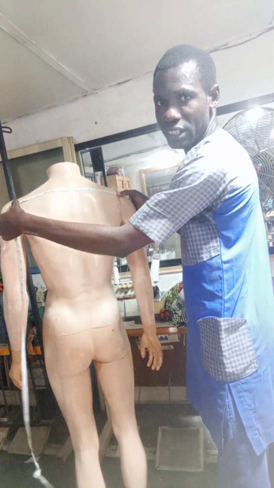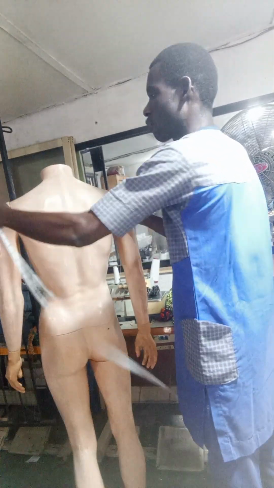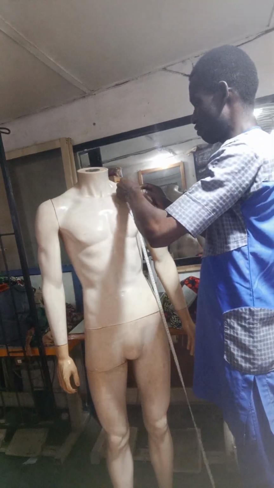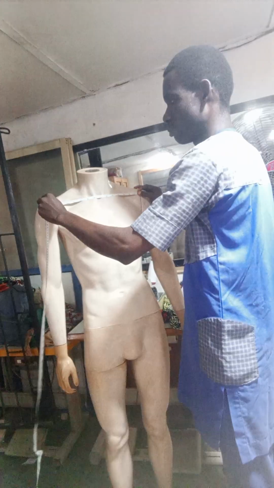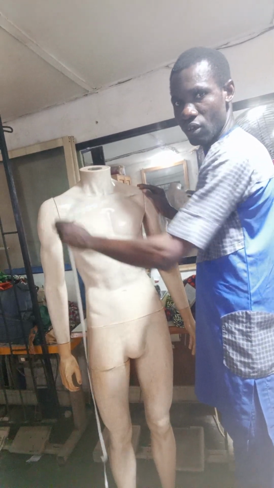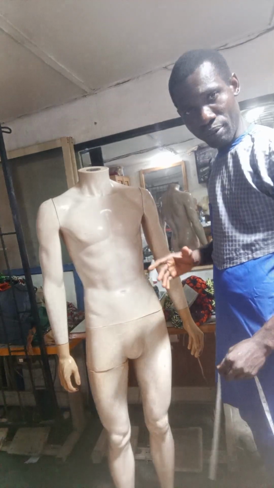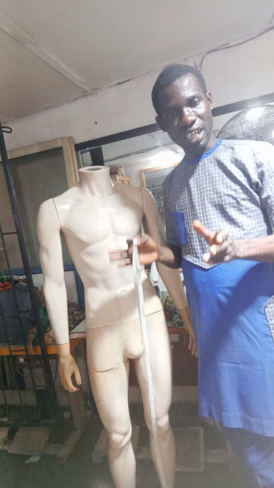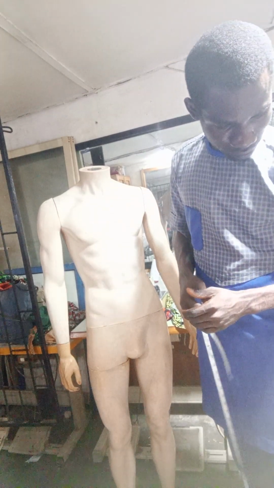Now the across front width, you have from this place to this place. All these measurements are very important. We are going to use them on drafting our pattern.